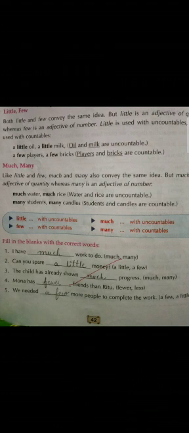Then we have much and many. Now again, these both words give you a similar idea, but for countables we use the word many. Many students, many books, many bags. And for uncountable things we use the word much. Much water, much food, much rice or much dal.